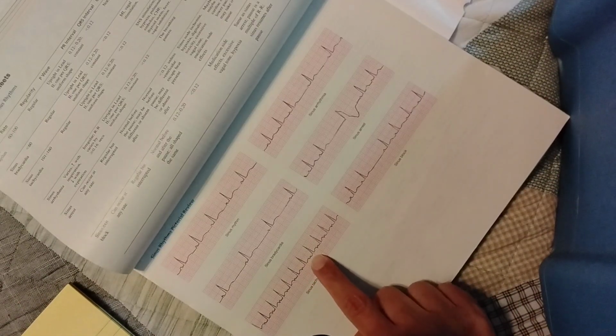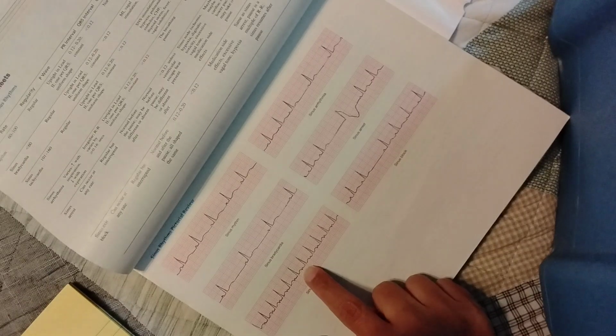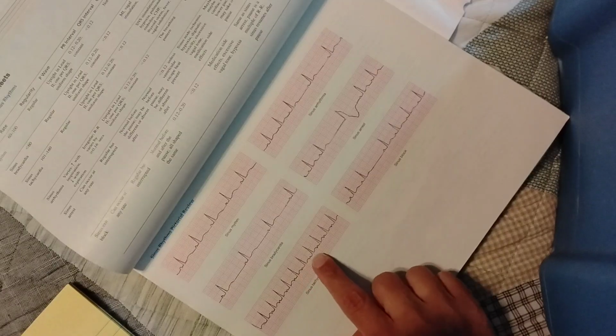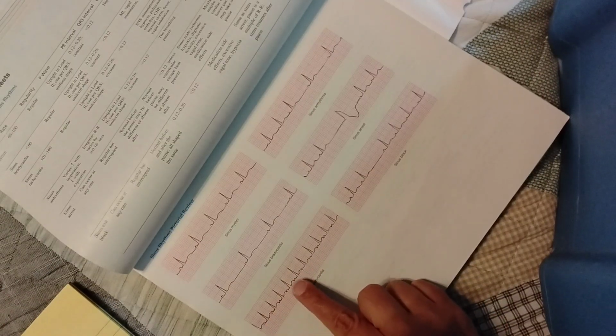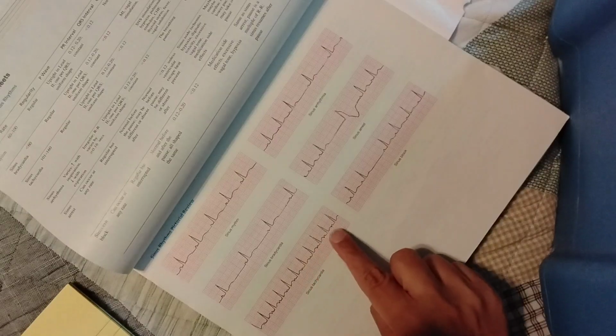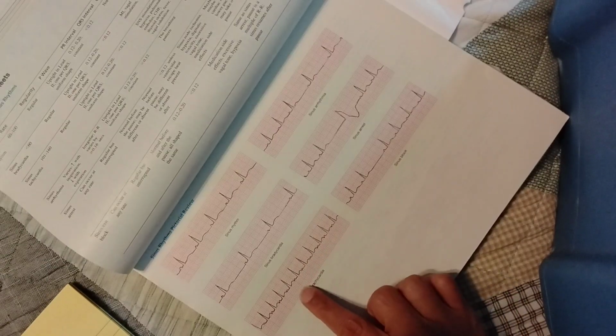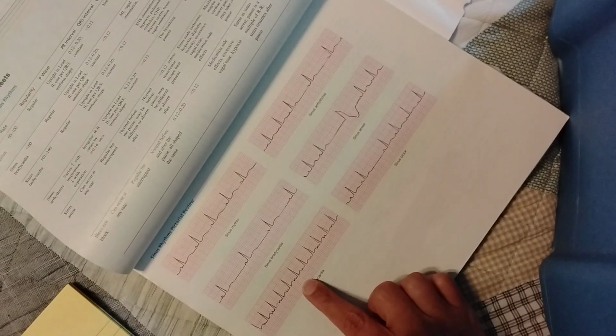You need to be able to see that P wave, and it looks the same in every one. If the QRS is all nice and the same, then you know it's still sinus. It's very important for you to know if it's sinus or not.